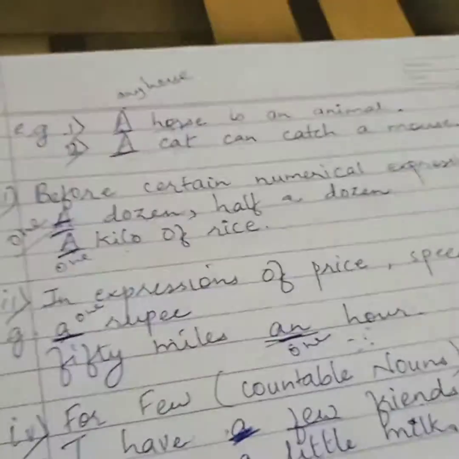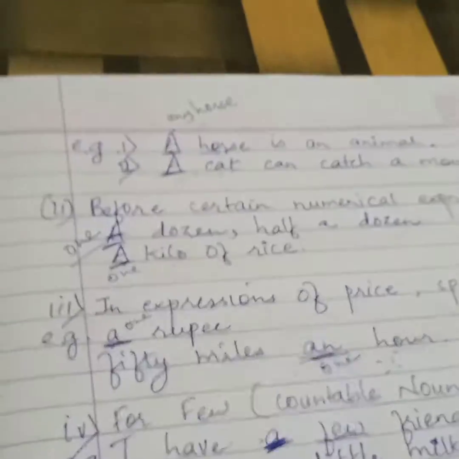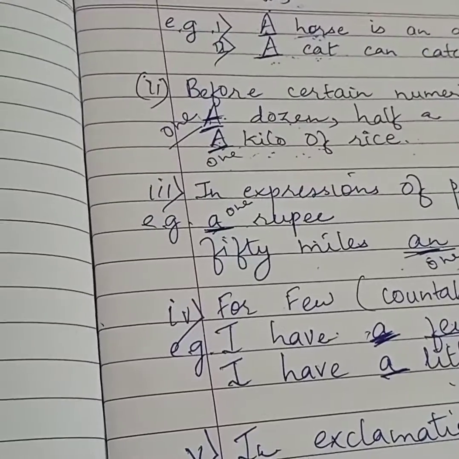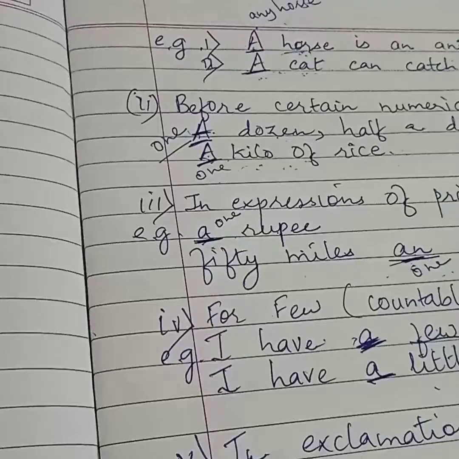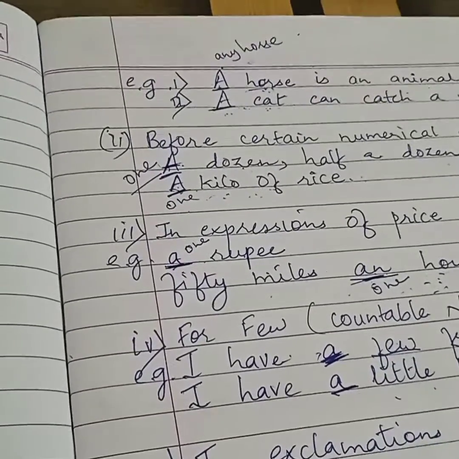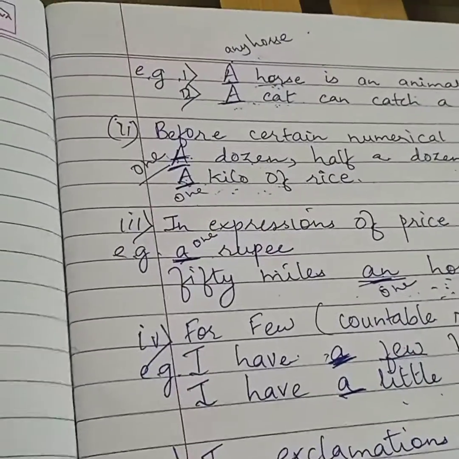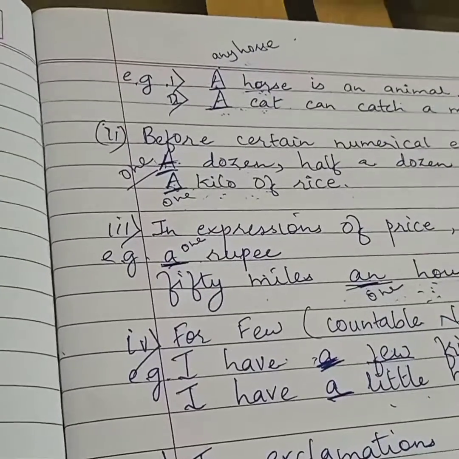Another place where an article A or AN is to be used is before expressions of price, speed, ratio, etc. See these examples. A rupee price.